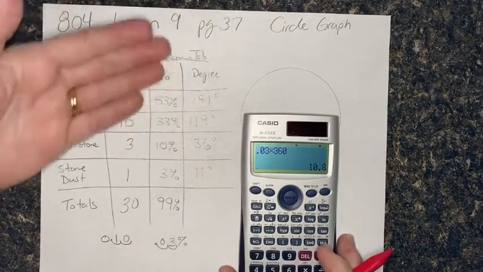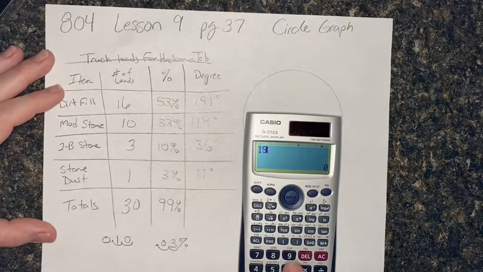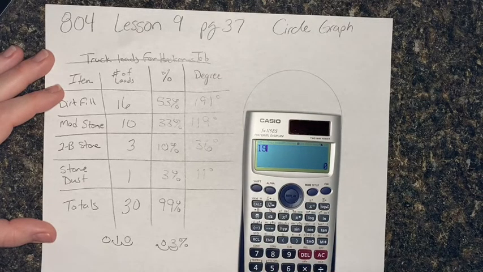Now they want us to add up our degrees. So let's take a look at that. We've got 191 plus 119 plus 36 plus 11.